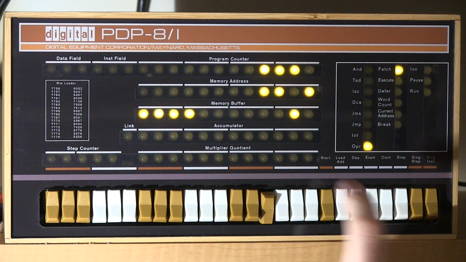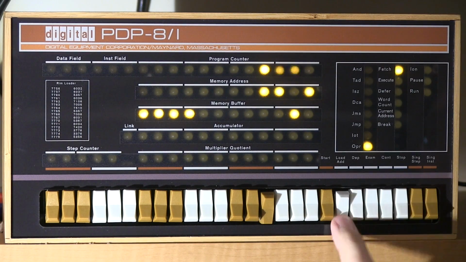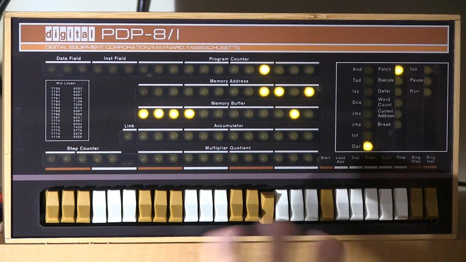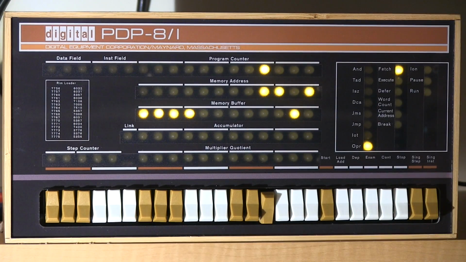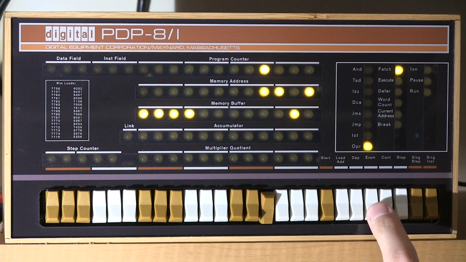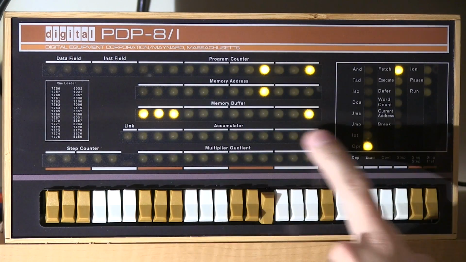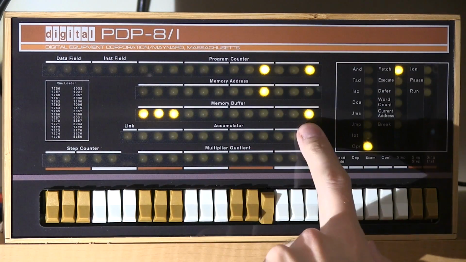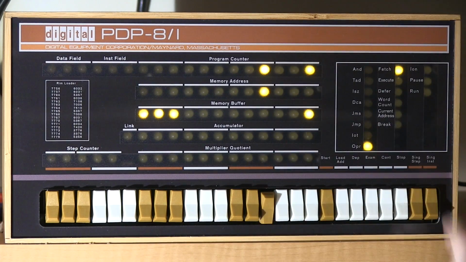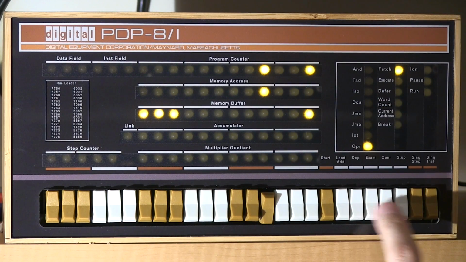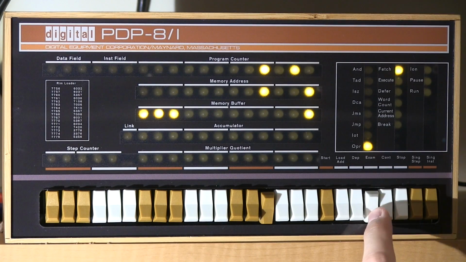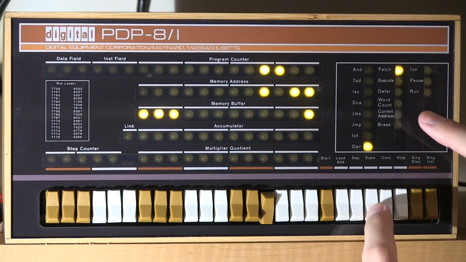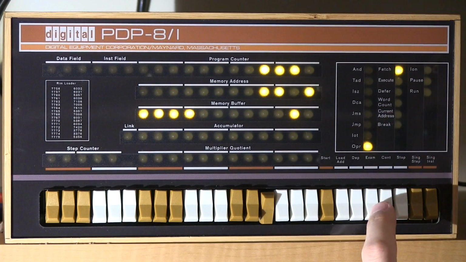So we can go 10, load address, and now we want to see what is at address 10. So you press examine. And what examine will do is it shows you in memory buffer 7001, which is what's stored at that address. And it increments the program counter, so you just press examine again and you can see the next one. It's the same, the same, the same. And then finally our halt 7402.